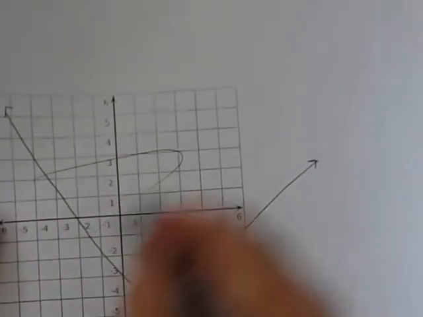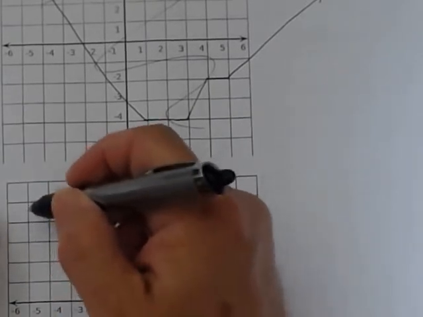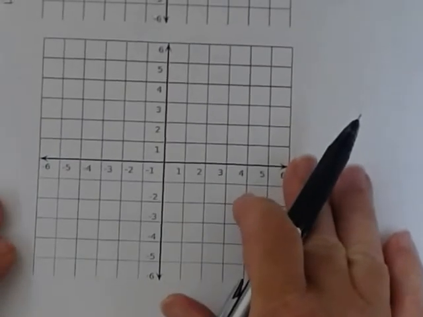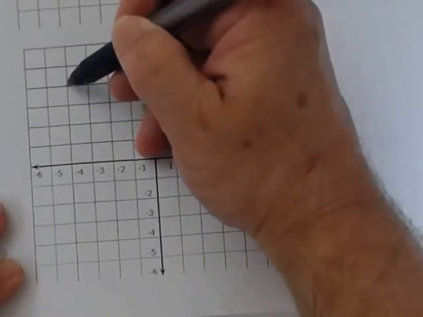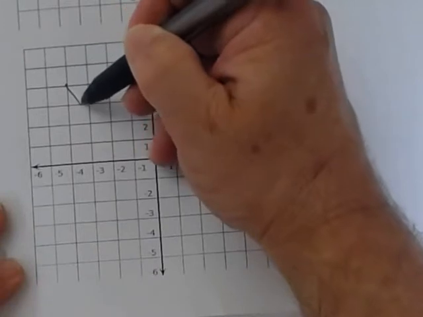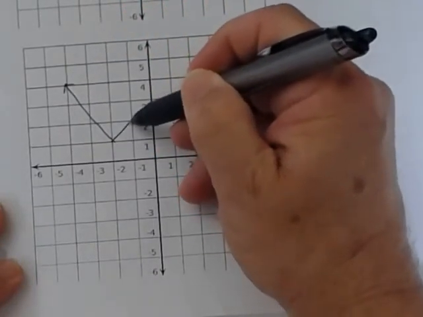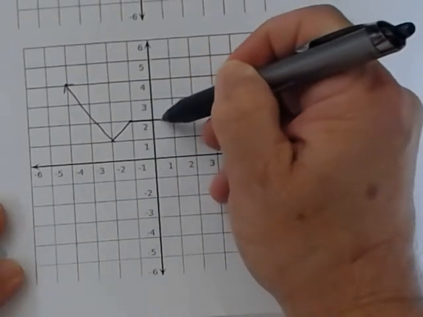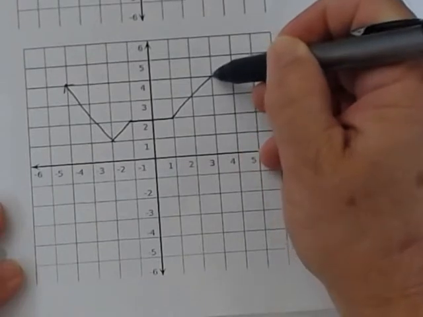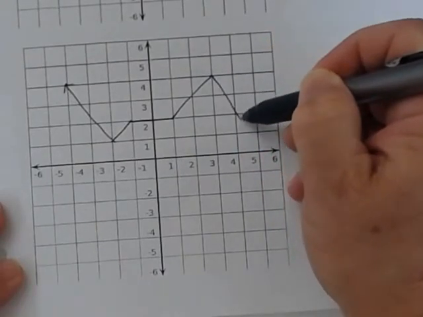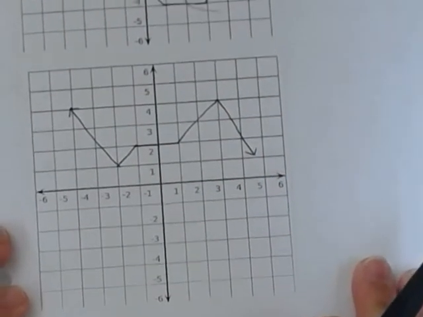Let me change this. Let's change it to this. This arrow here. Let's do a horizontal line. Let's do this. And this. Okay. So draw something like that.